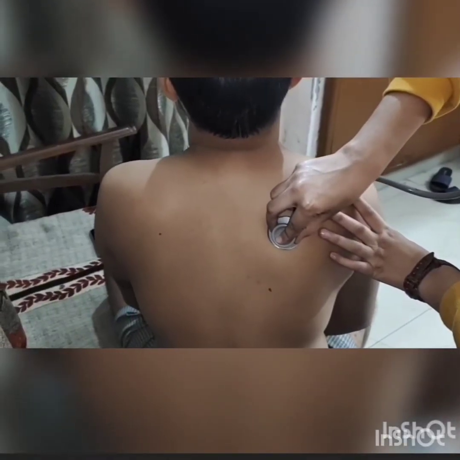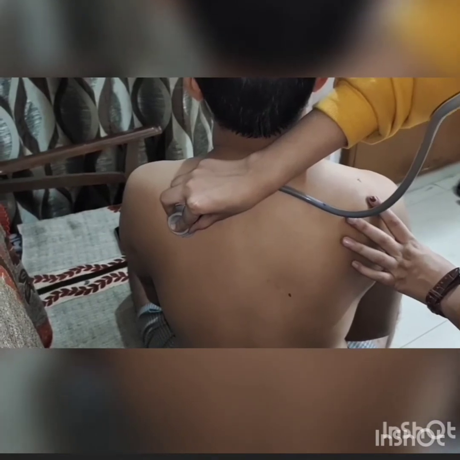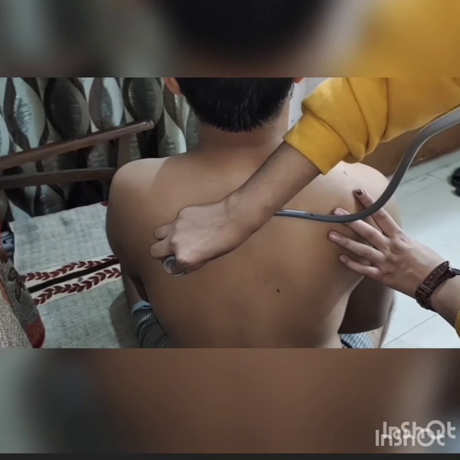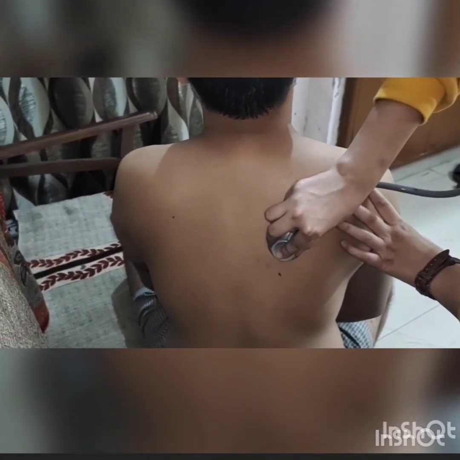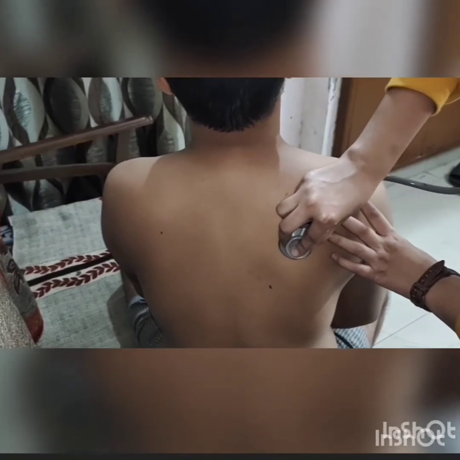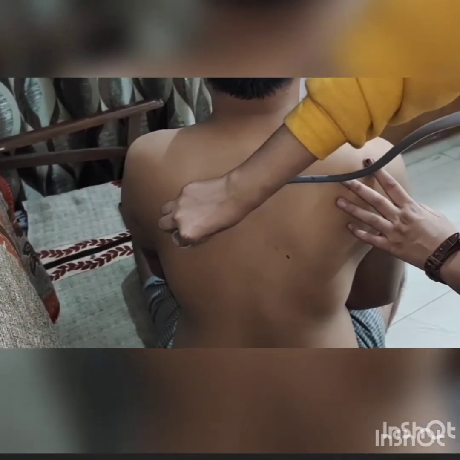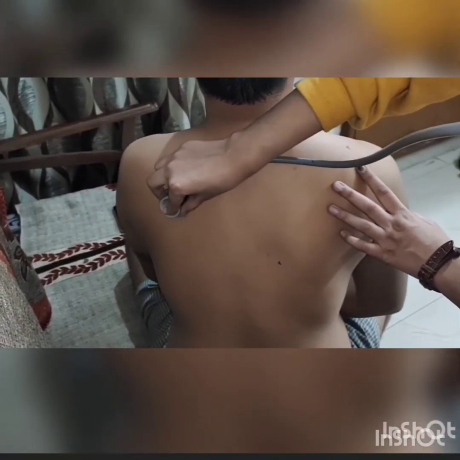To auscultate the posterior thorax, begin at the apices and proceed downward, moving systematically from side to side in a ladder pattern, comparing breath sounds in symmetrical areas. Listen to the duration, pitch, intensity, and the inspiratory and expiratory sounds. Decide what type of breath sounds you are hearing and note any added sounds. Listen to at least one entire breathing cycle at each location.